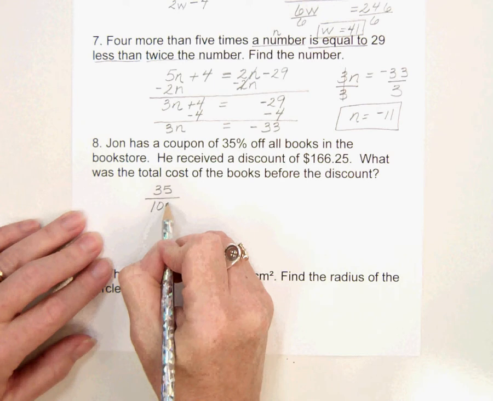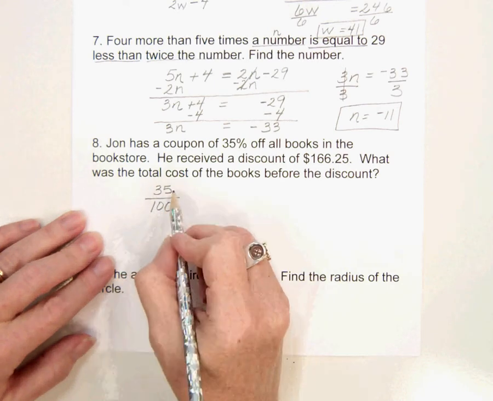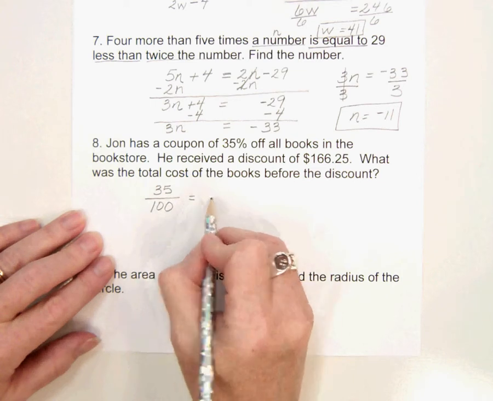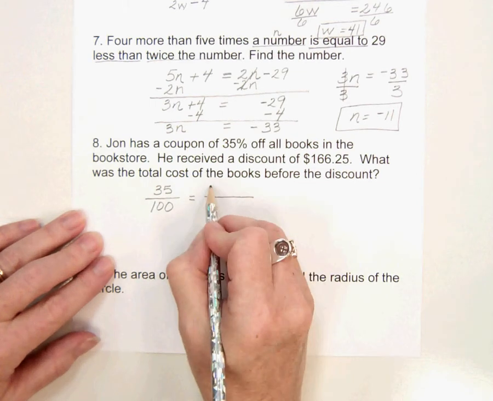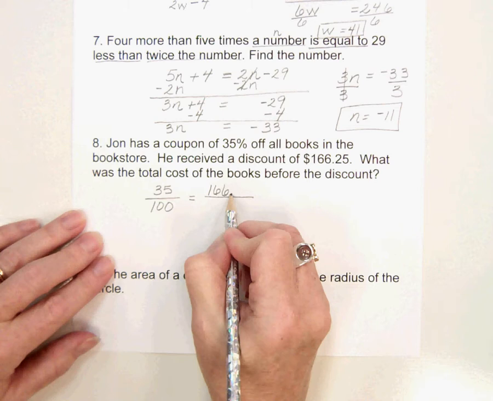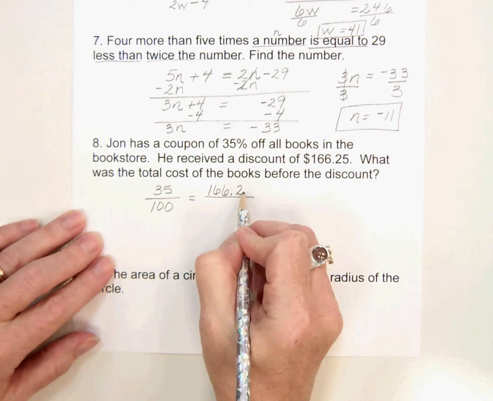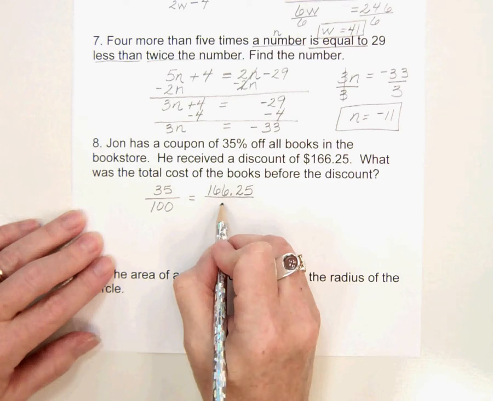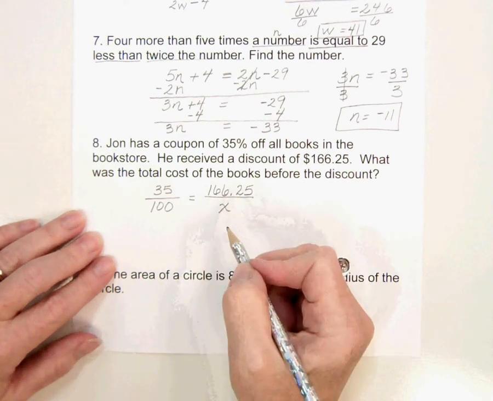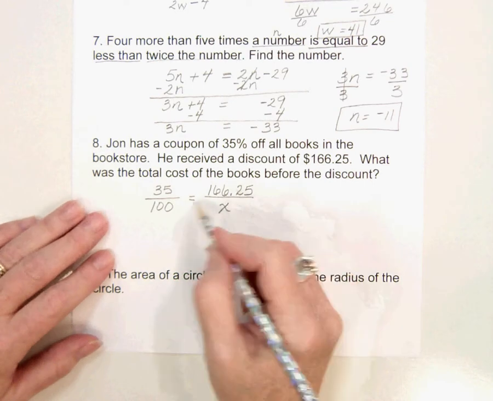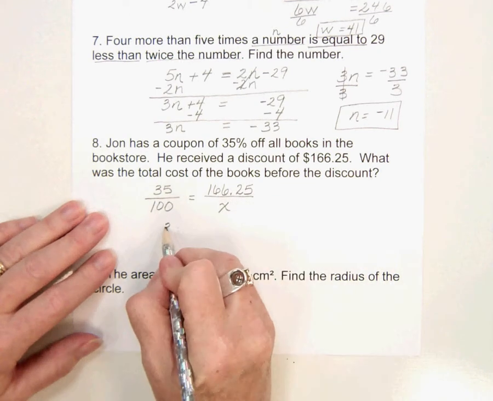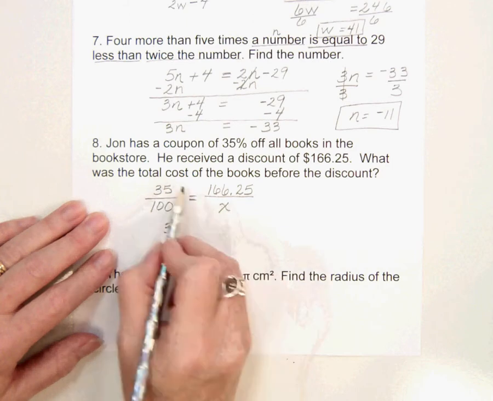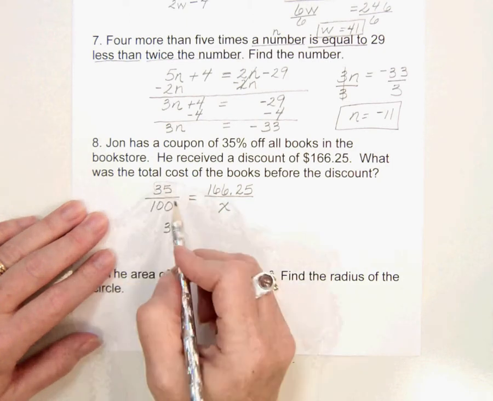I think I'll show you this one with a proportion. You have 35 out of 100 is the percent you have off. Your discount was $166.25. So we want to know out of what total cost was that discount. So you can just cross multiply on this one. When you set up a proportion, make sure you multiply your numerator times your denominator and then your numerator times your denominator.